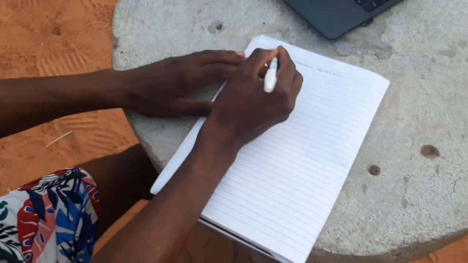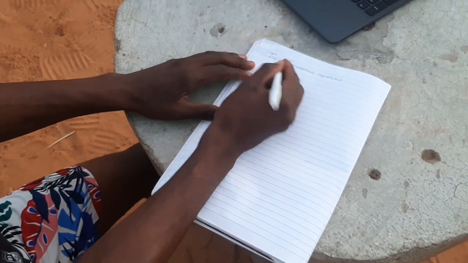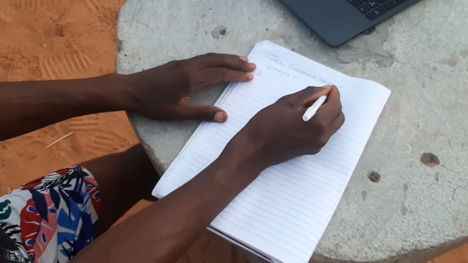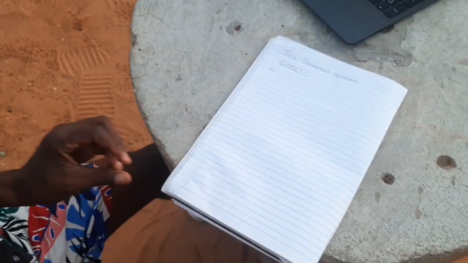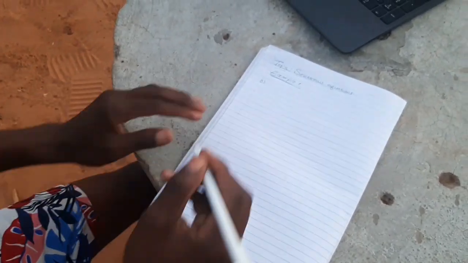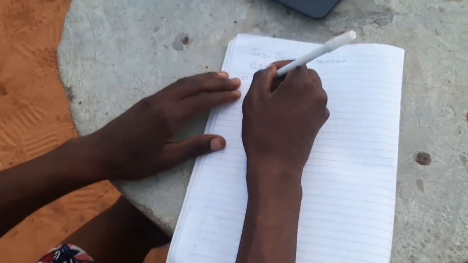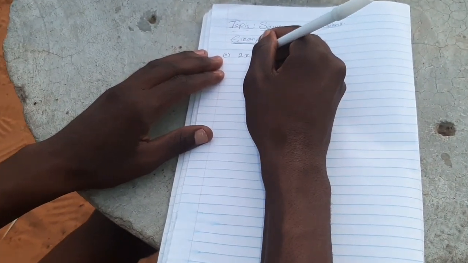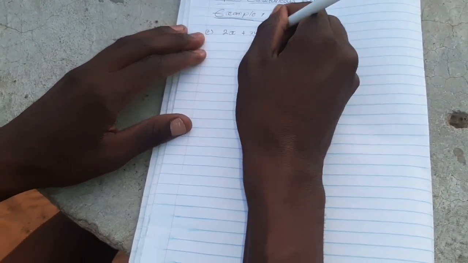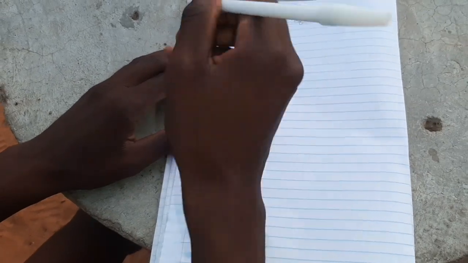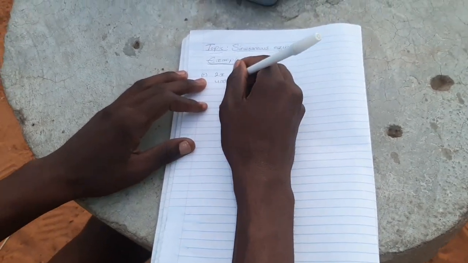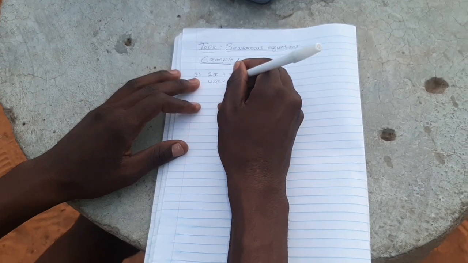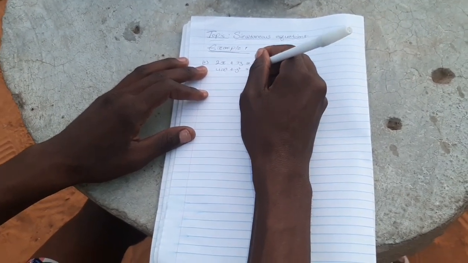As you know, our topic for today is simultaneous equations. We are starting with example 1, which says we are given 2x plus 3y is equal to 2, and 4x squared plus y squared is equal to 4.